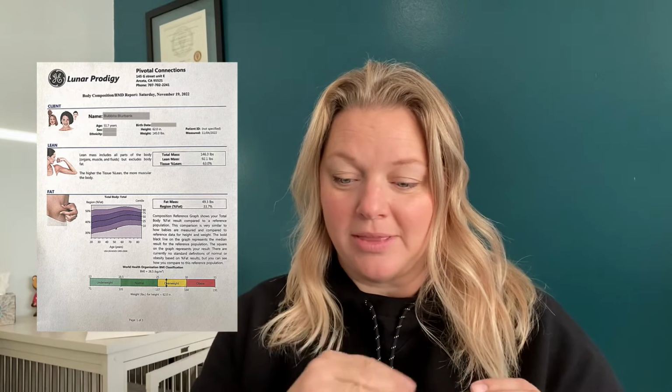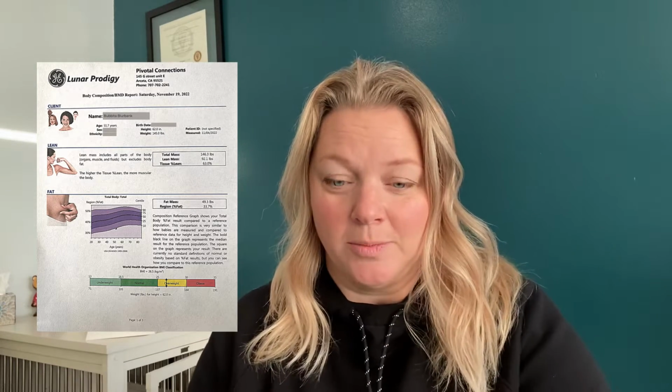It's probably purple, and you'll see a little dot somewhere on that graph. That dot is you in comparison to an age, sex, ethnicity, height, and weight matched population. So the dark purple and then the black line within that dark purple is the average. And so then that little dot is you in comparison to that population.